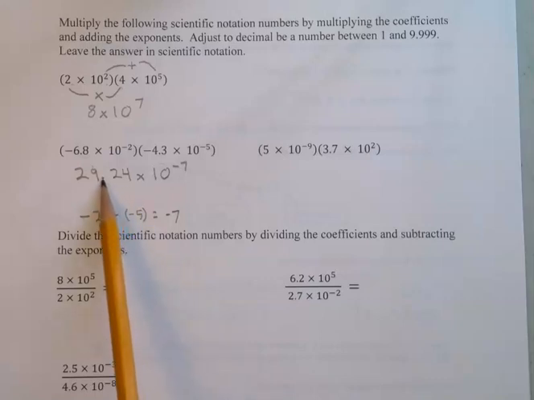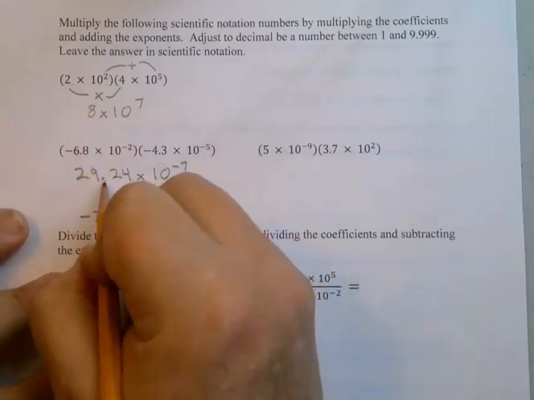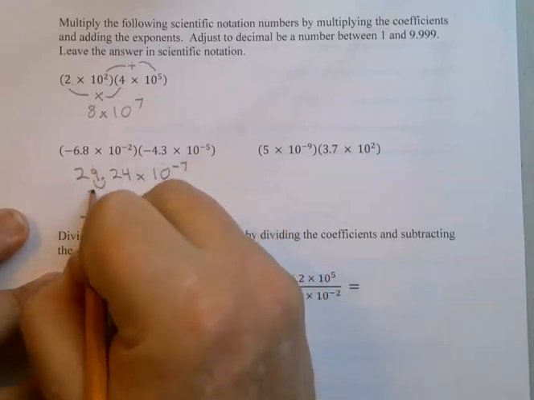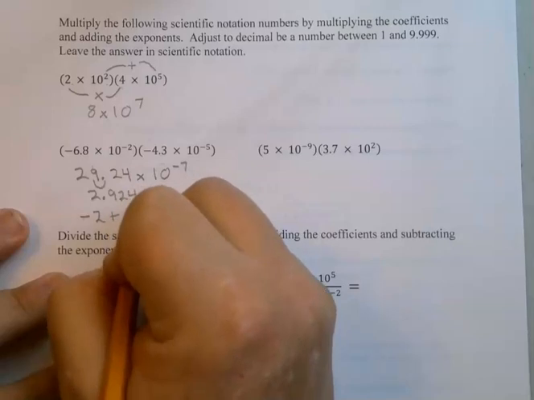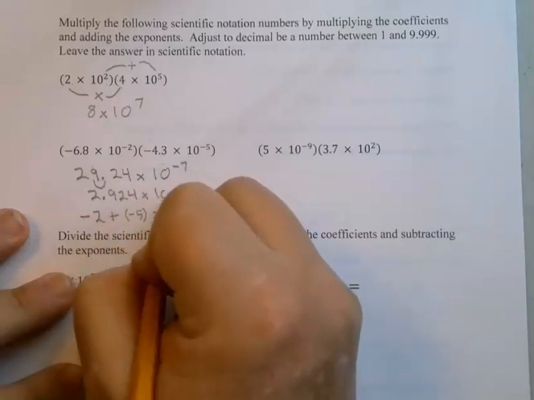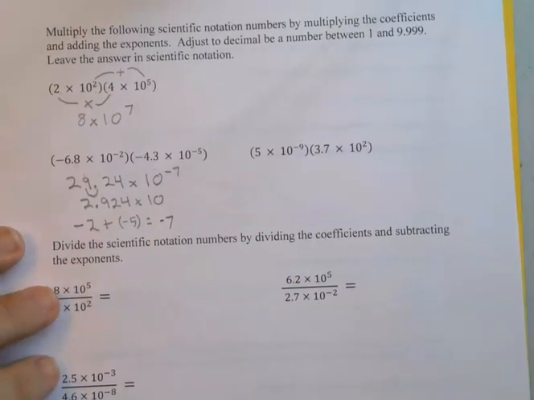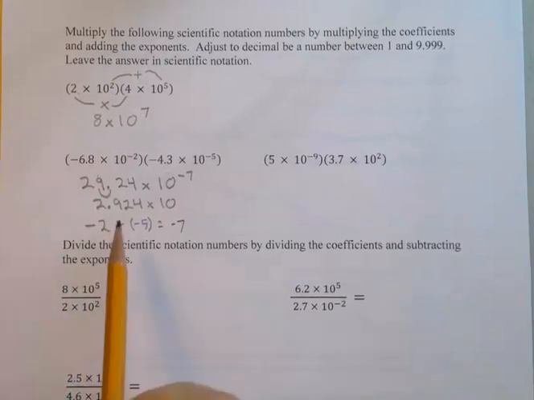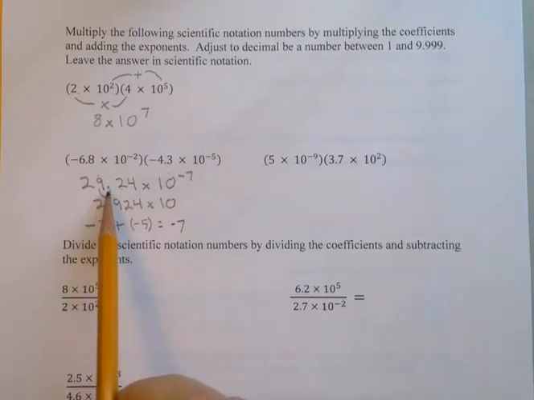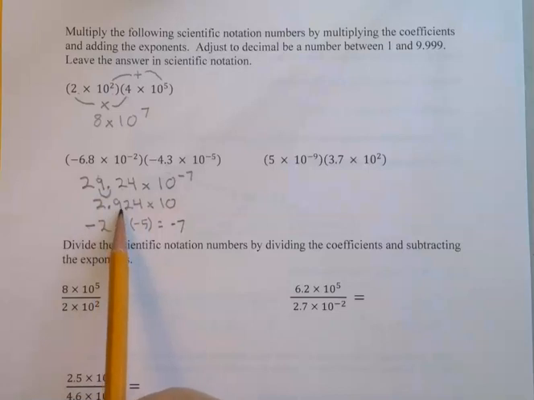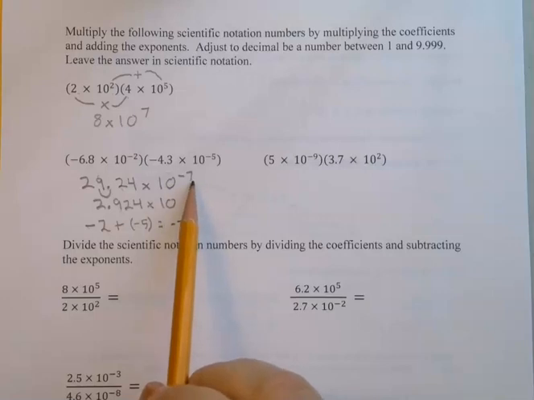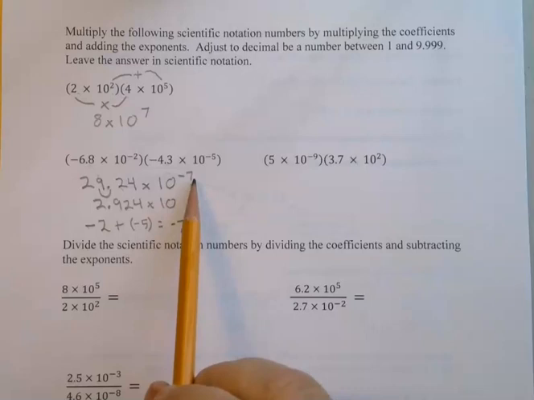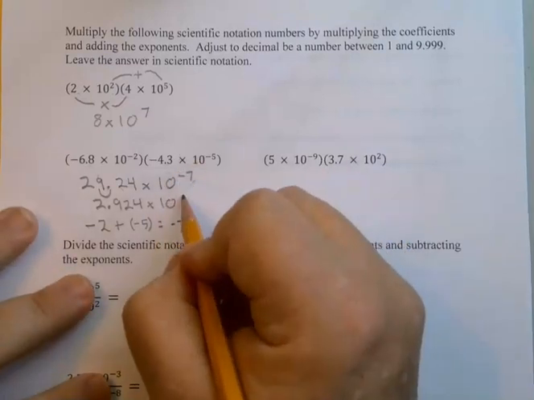To get this to be a number between 1 and 10, you need to move this over to there so that you have 2.924 times 10. Now, if you do that, you don't want to change the value of the number. So since you made this number smaller, it went from 29.24 down to 2.924, you have to make the exponent bigger. And be careful, which way is bigger? Is it -6 or -8? It's going in the positive direction that is making it bigger, so it's going to be to the -6.